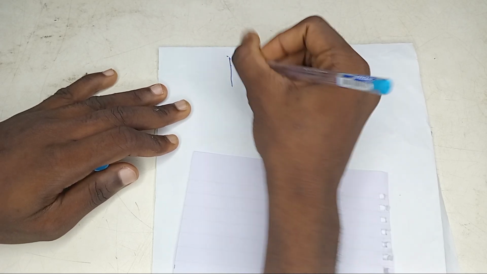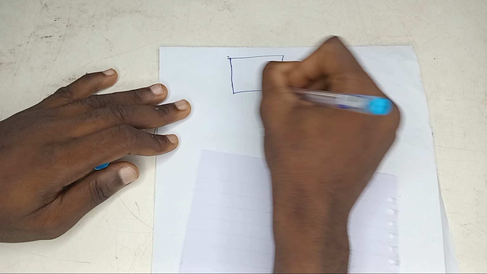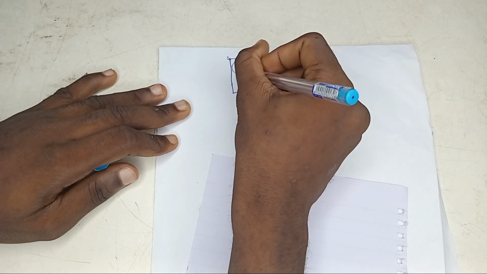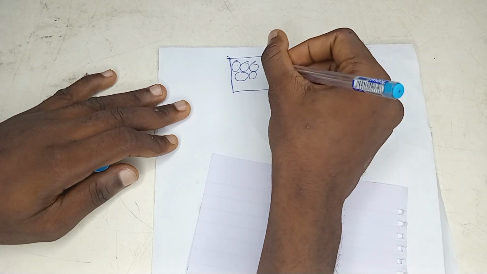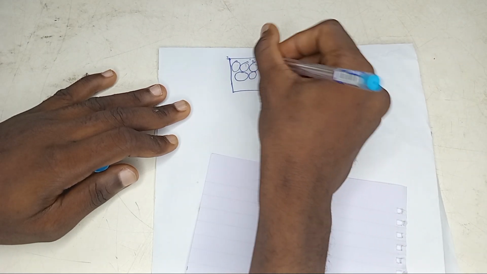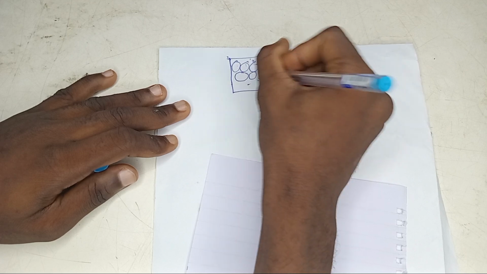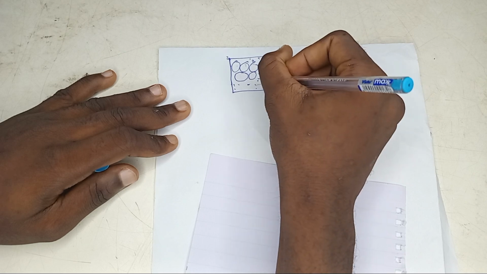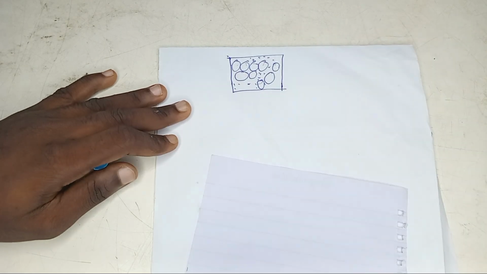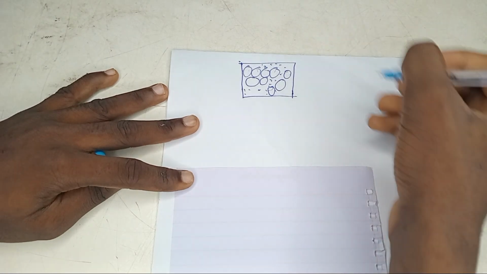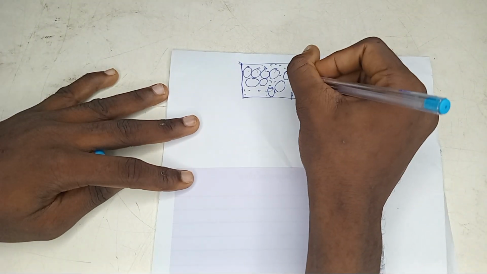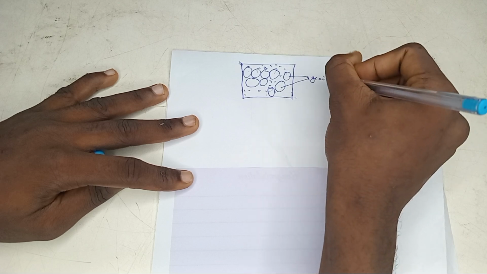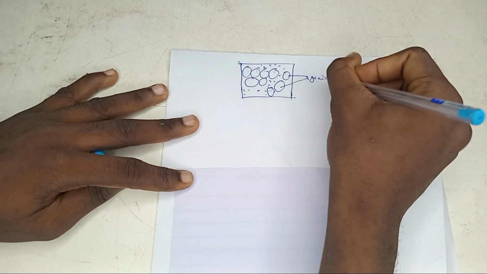So, imagine there's a rock, a sedimentary rock, and you have grains. A sedimentary rock is composed of things we call grains. They are grain size. We call them grains.